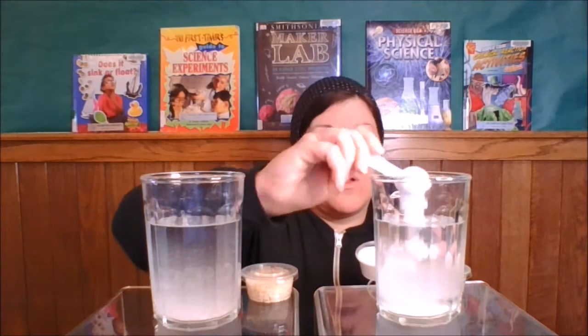I'm actually going to use 2 tablespoons. So, whew, that's really baking soda-y. All right, so each one has a level 1/2 tablespoon, which means they each have 1 full tablespoon.